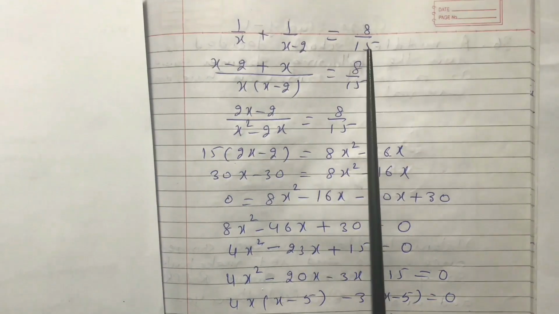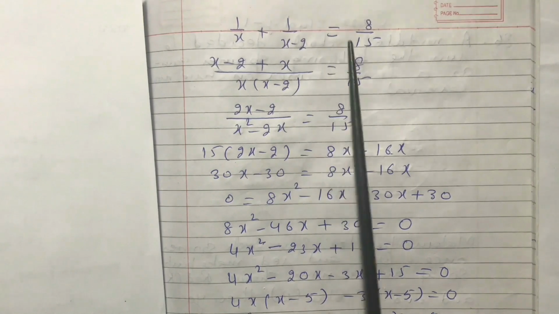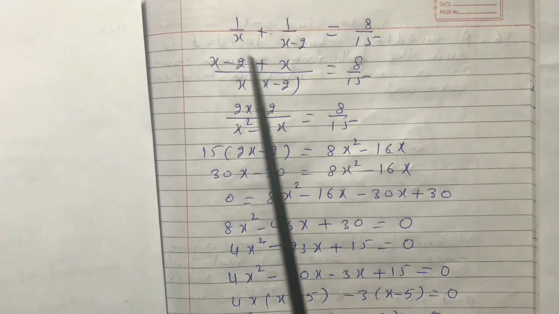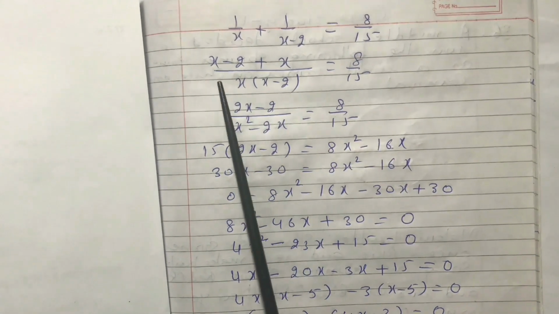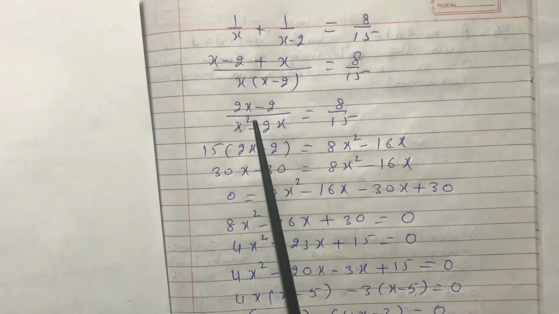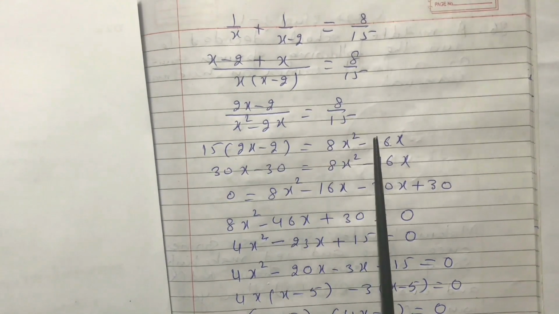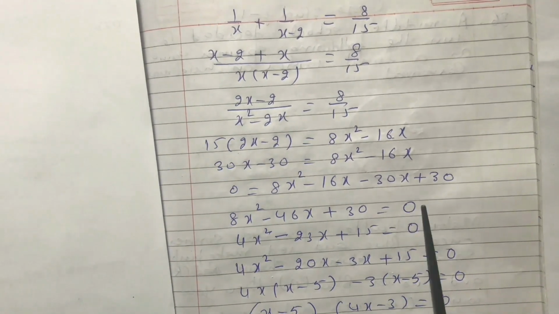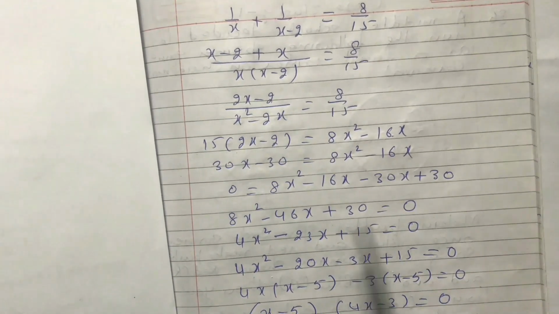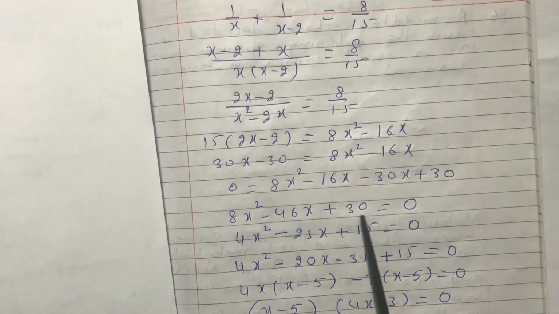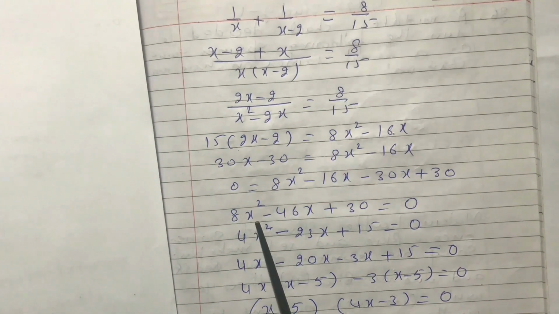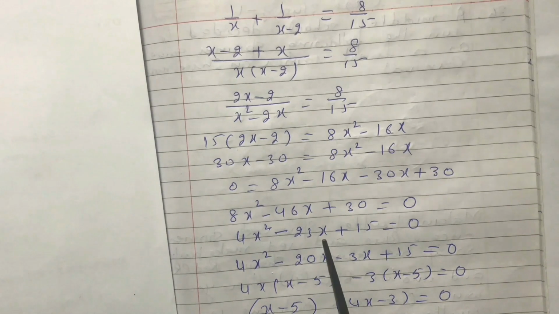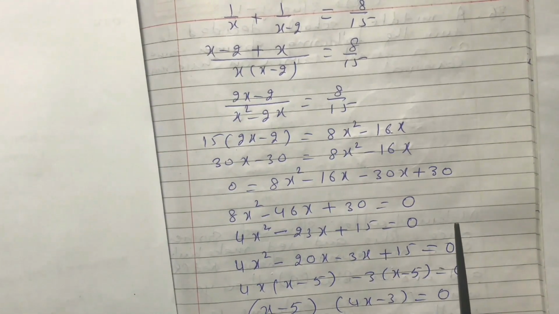Now this is the equation. 1 by x plus 1 by x minus 2 is equal to 8 by 15. Solve this equation for x. Now take the LCM. Then you will get this. Cross multiply it. You will get this. And ultimately you will have this quadratic equation. 8x square minus 46x plus 30 is equal to 0. Divide by 2. You will have 4x square minus 23x plus 15 is equal to 0.